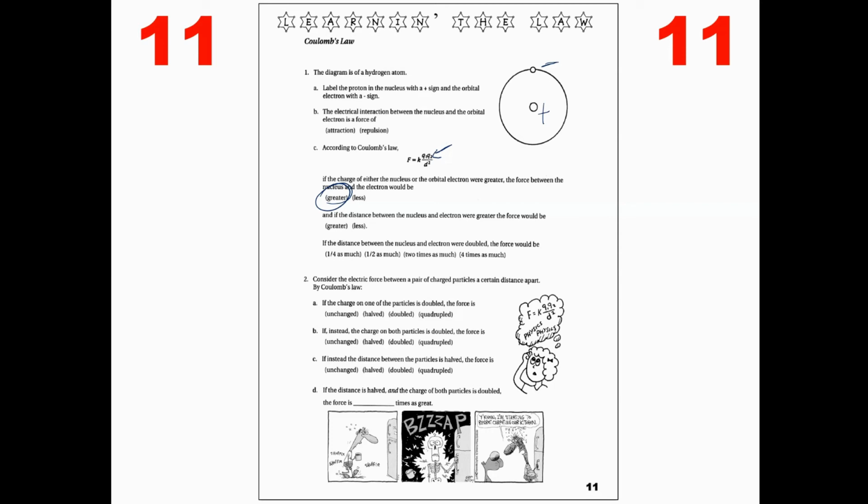So to reduce that amount of attraction, they increase the distance between. So if the distance between the nucleus and the electron were greater, so the distance is increased, the force would have to be less because it's the inverse relationship. The farther apart, the less attraction.